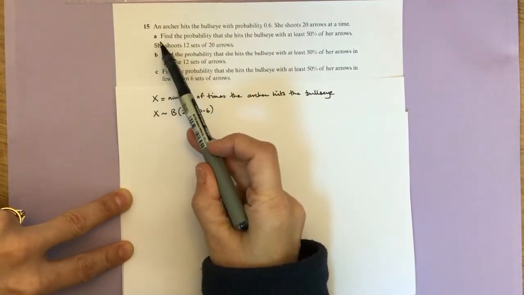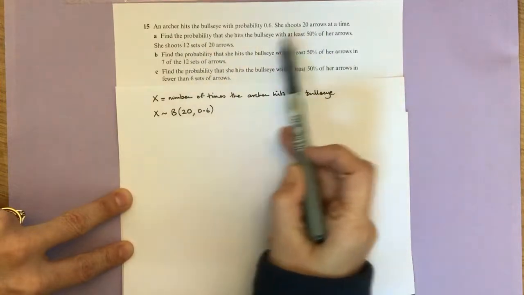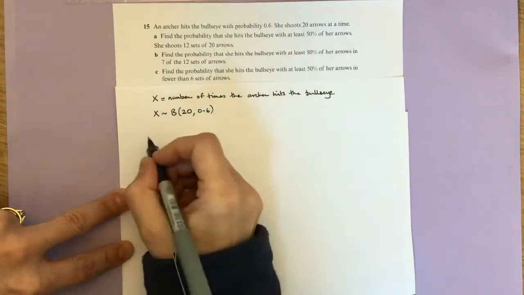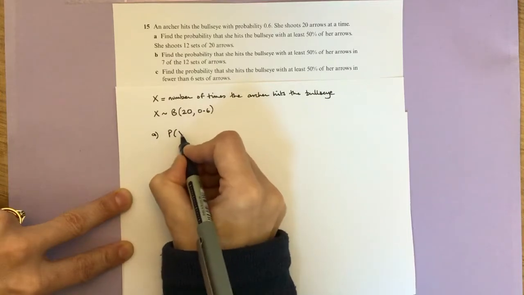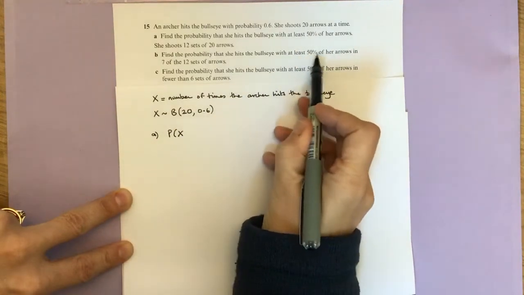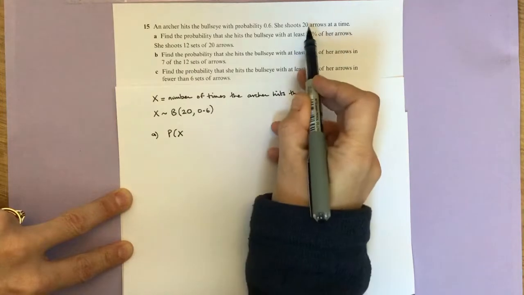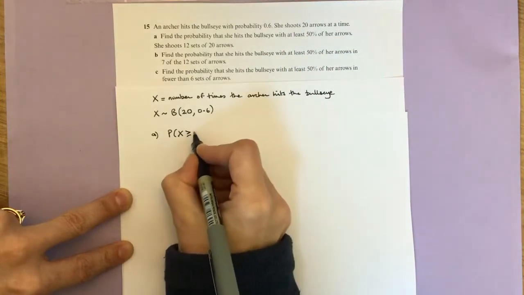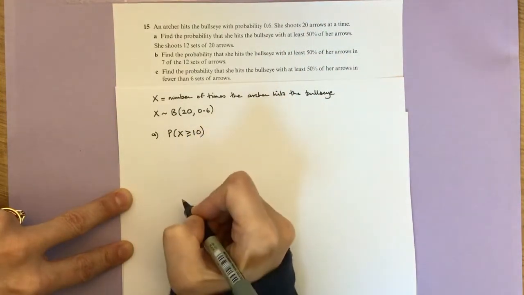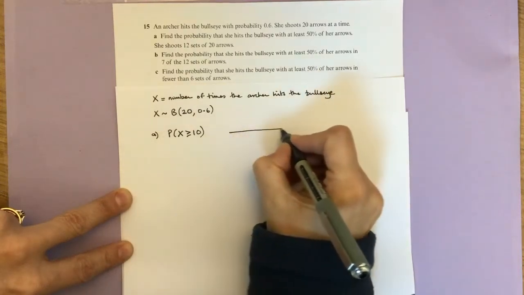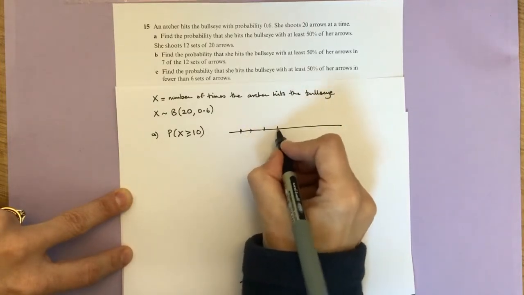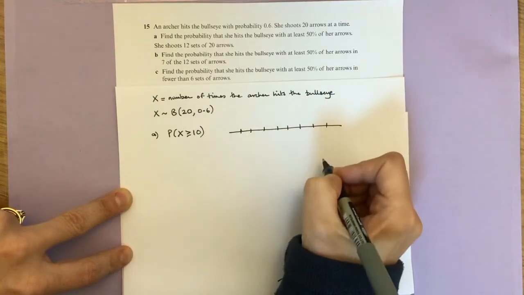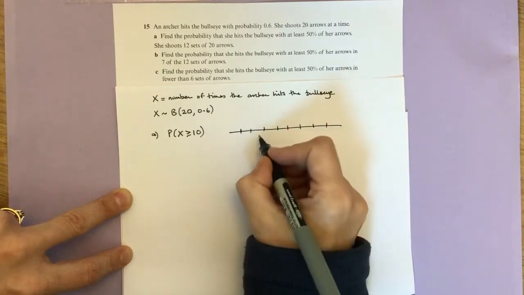So part A, I think this part probably most of you could have a good go at, but let's write it out just to be sure. So part A says, find the probability that X is at least 10, so greater than or equal to 10 times. For our binomial on our calculators, it can only do less than or equal to, so let's make sure that we're changing this and we know what's going on here.